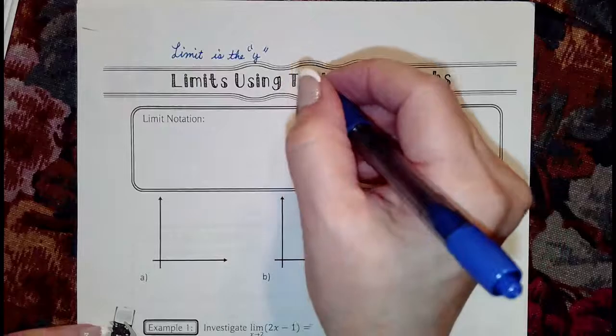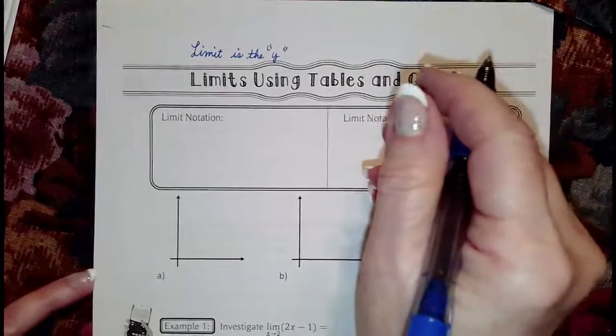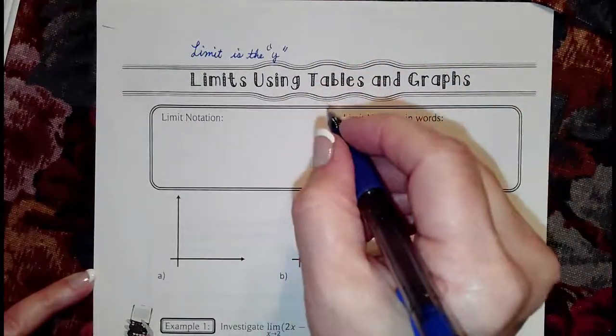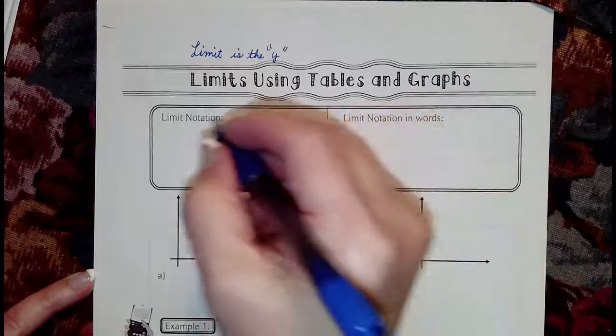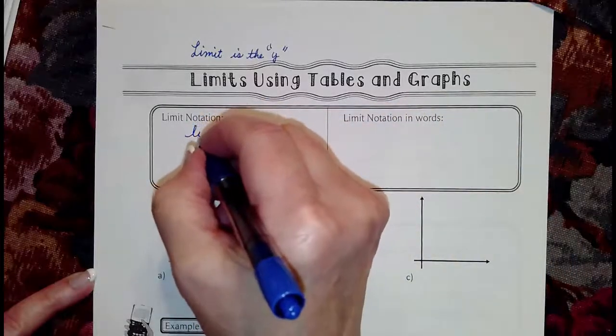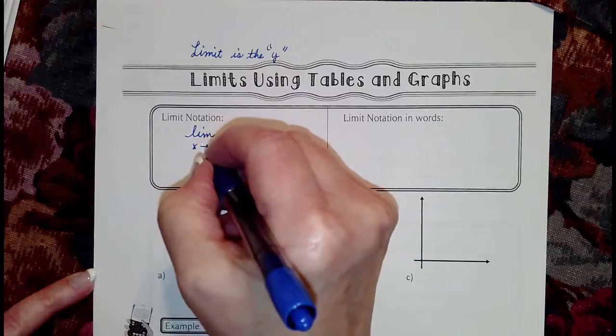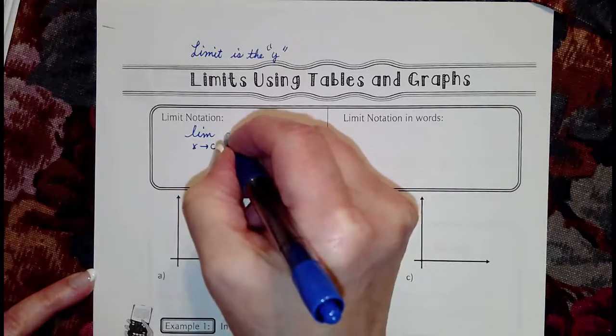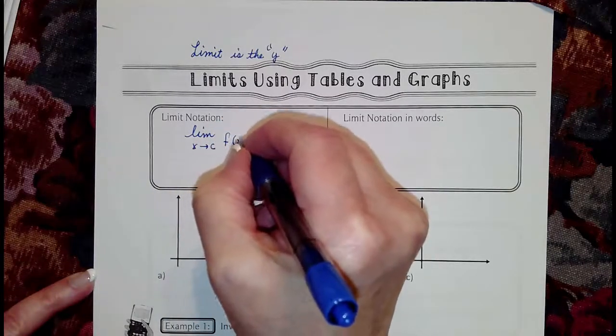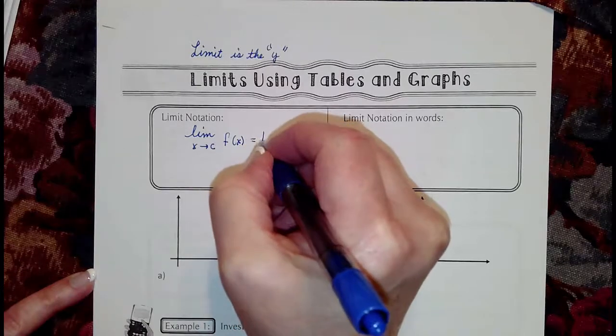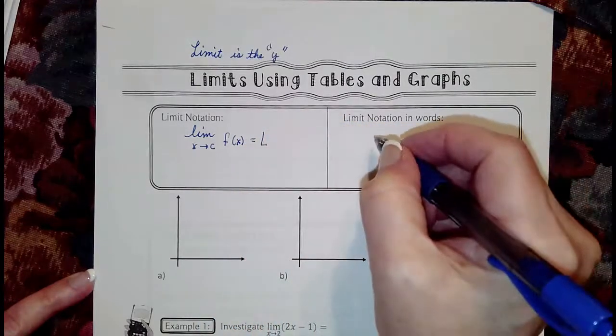So for limit notation, just like we had f of x for function notation, now we're going to have limit notation. So we're going to have the limit as x goes to c of f of x equals L. L for limit, right?